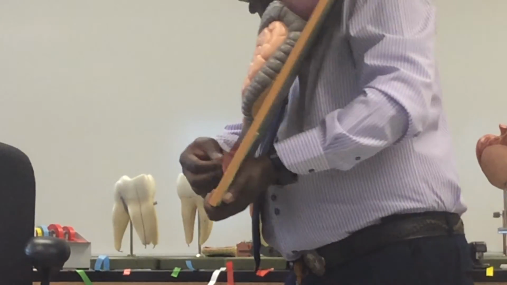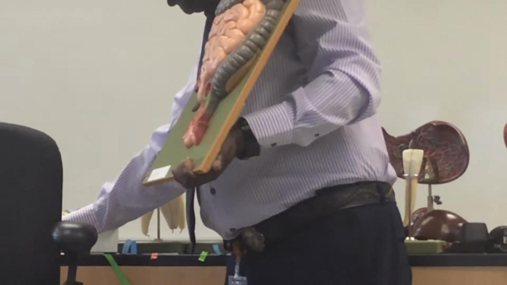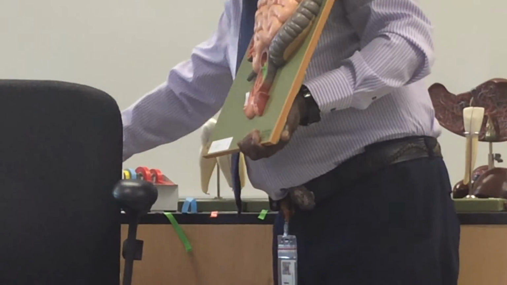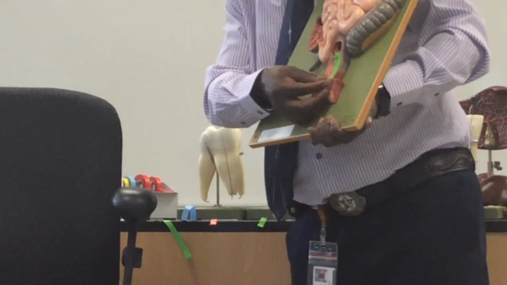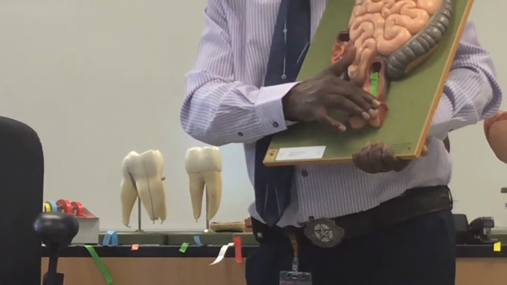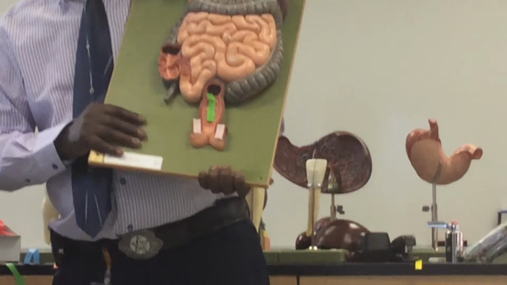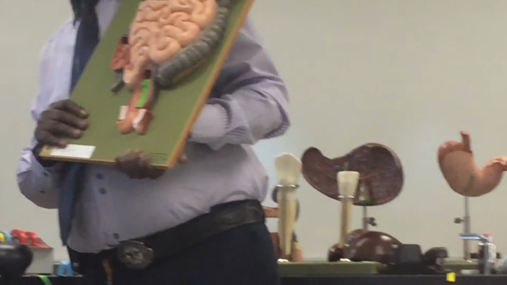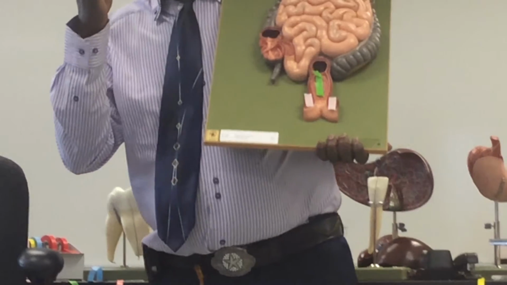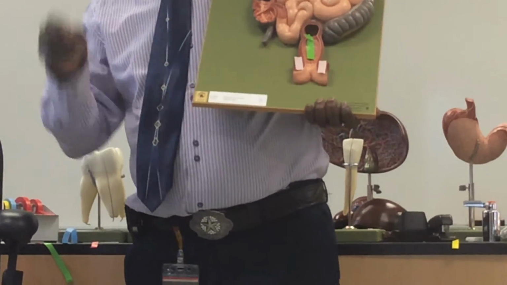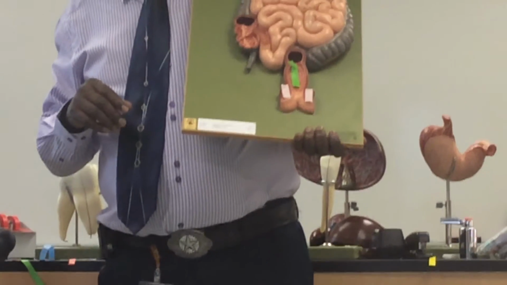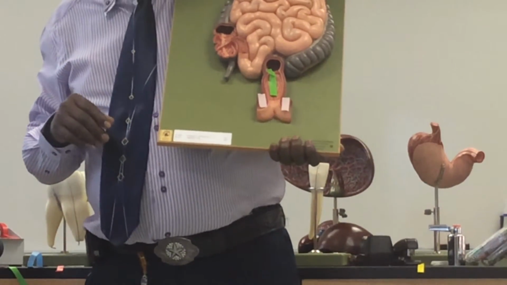Now, if the label is right here and at the same time right here, okay, both spots, this is the external anal sphincter. That is why you see the three words are required. Internal or external has to be there for the anal sphincter to be known, or to be correct.